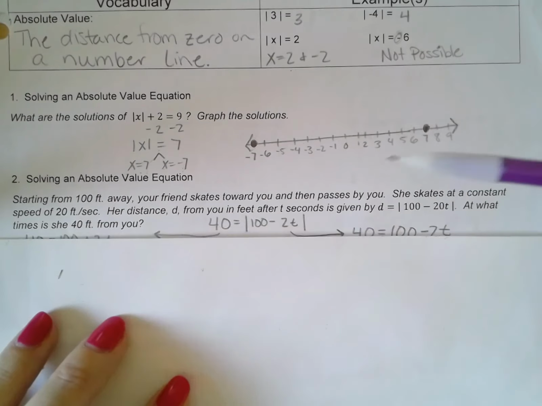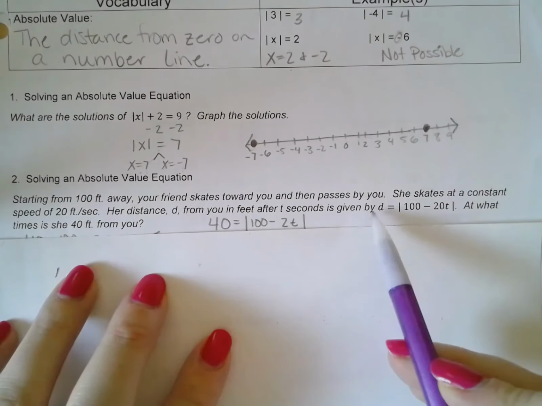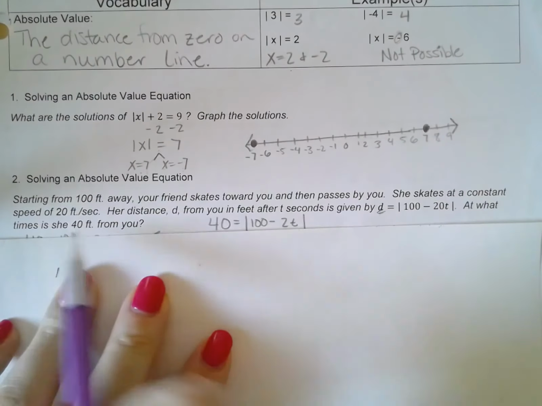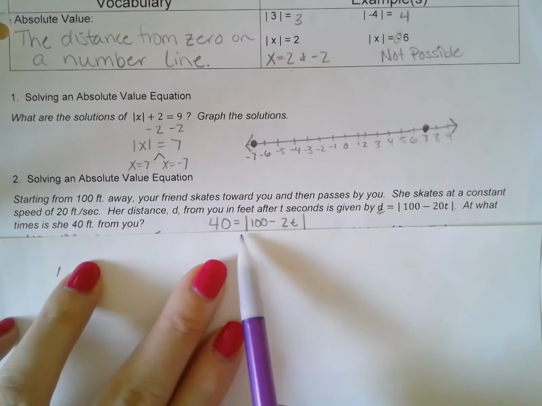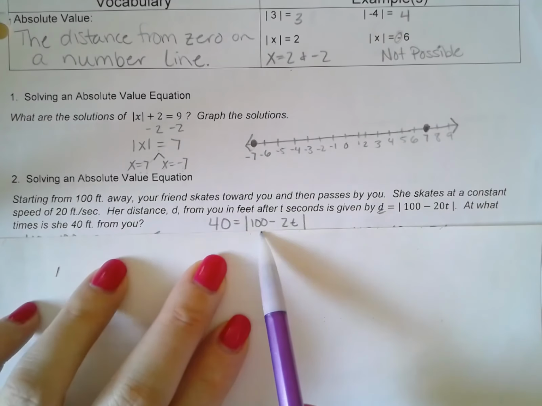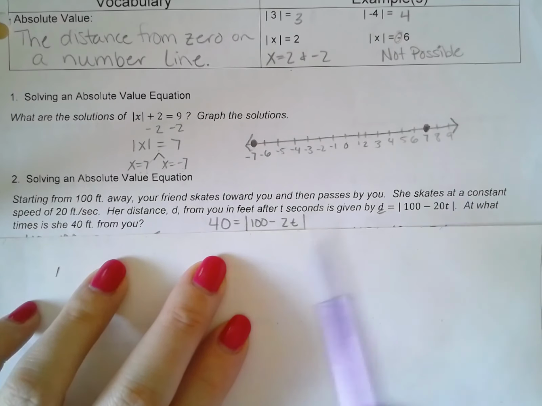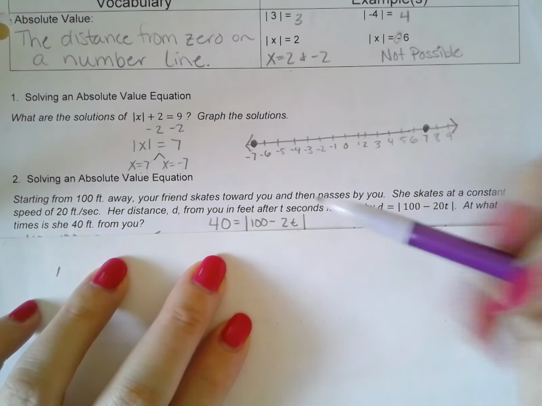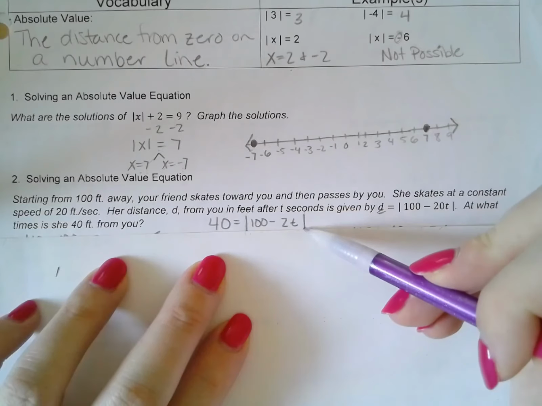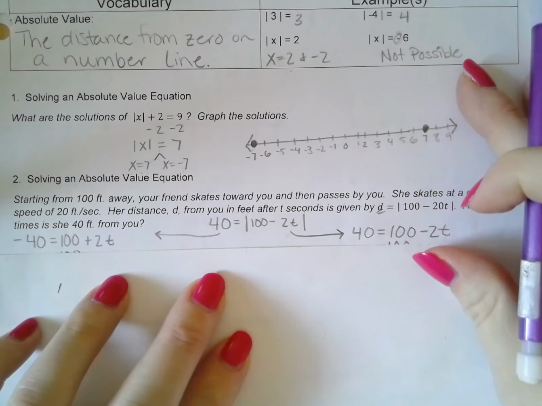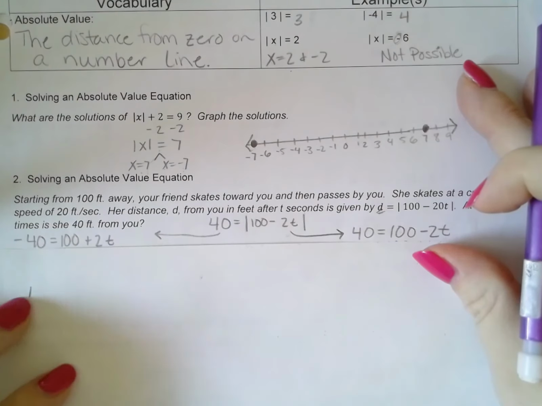Okay, so to set this up, I'm going to replace this d, this distance, with 40 feet. So I get 40 equals the absolute value of 100 minus 20t. Now, because I already have the absolute value sign set out, the next step is to break this into 2 equations.